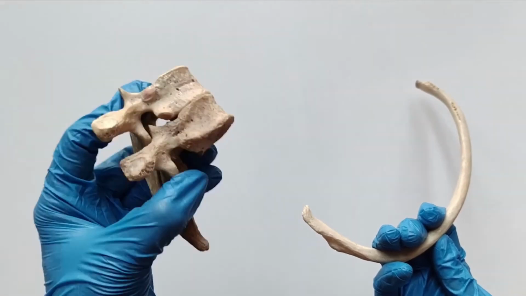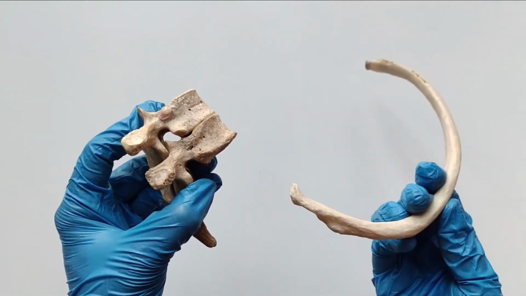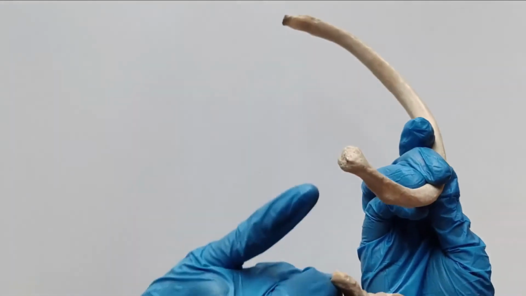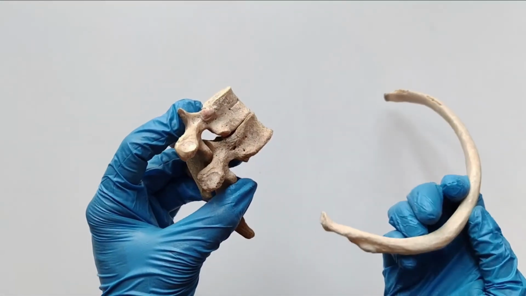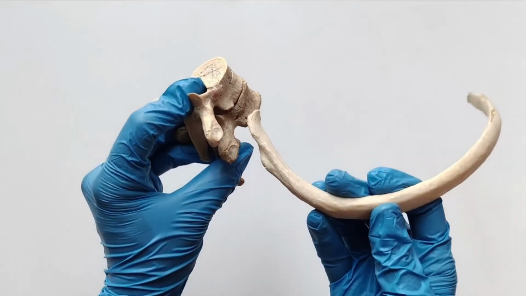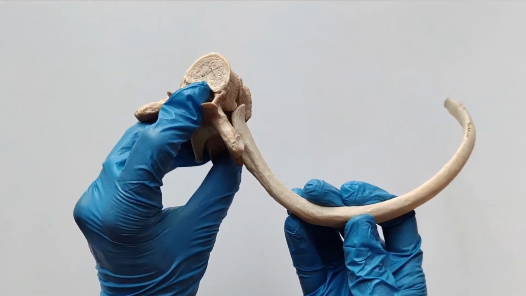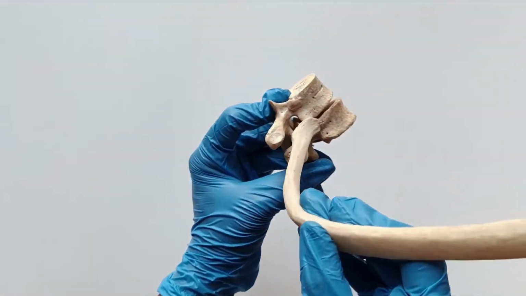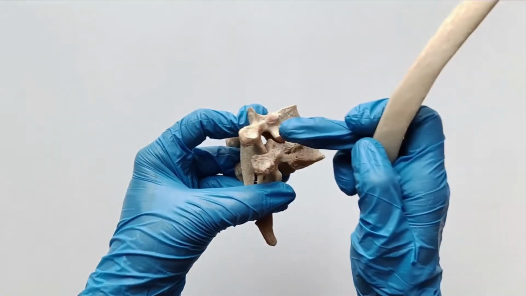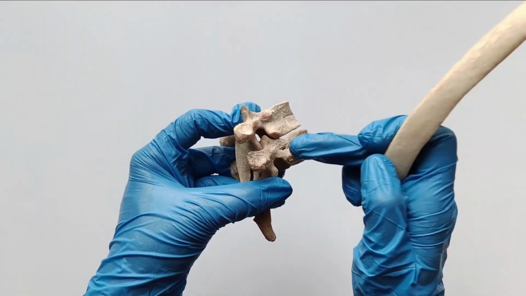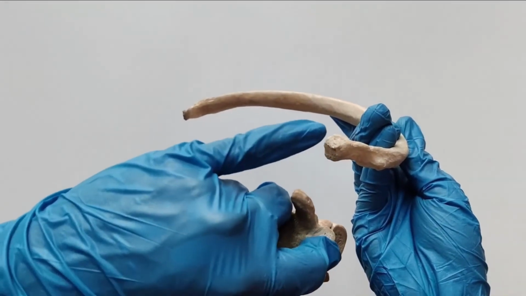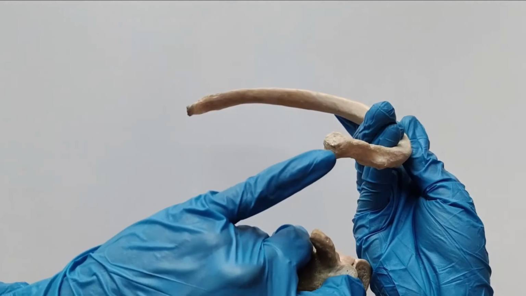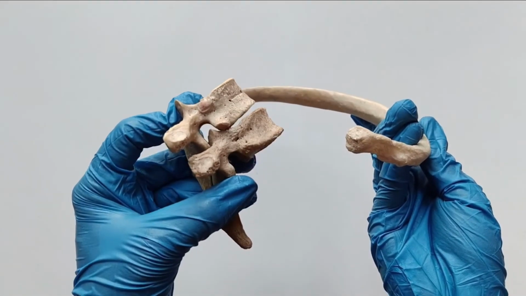Now, here are two thoracic vertebrae and a typical rib, and we have seen that the head of the rib articulates to notches present in between the bodies of the thoracic vertebrae, and the articulation occurs in this way. Here is the inferior costal facet and here is the superior costal facet, and here is the head of the rib with the upper smaller facet and the lower larger facet.